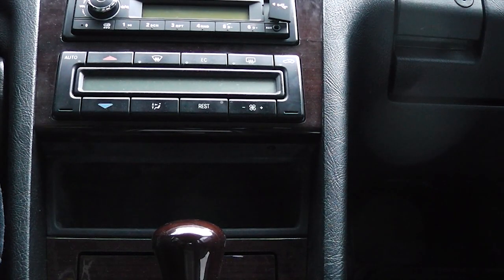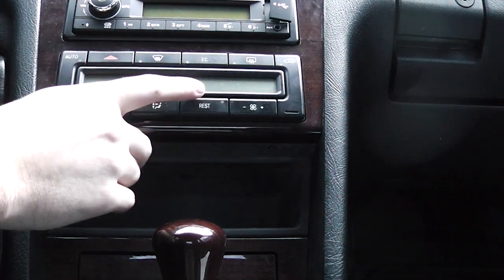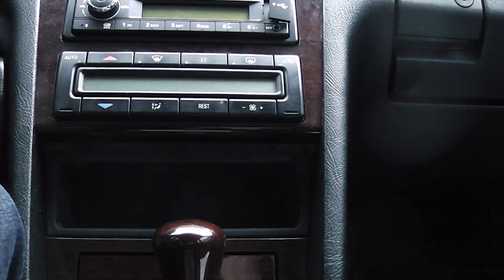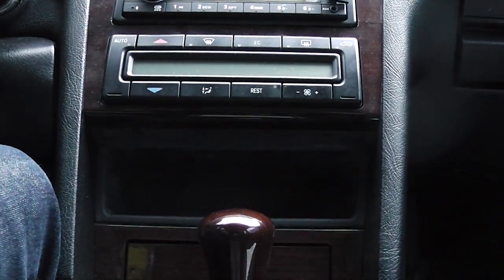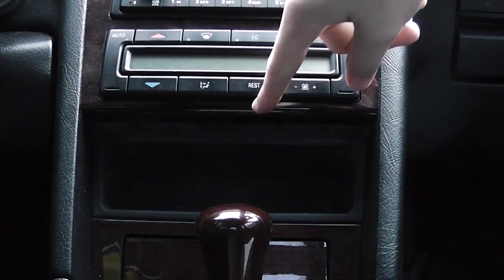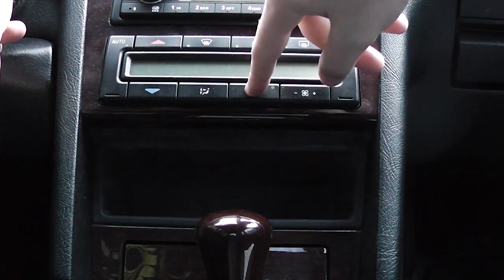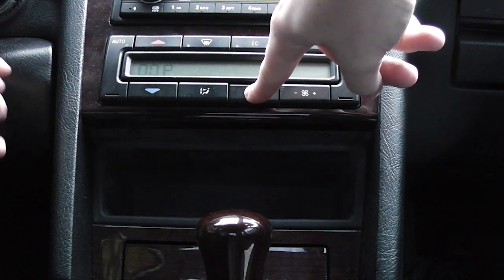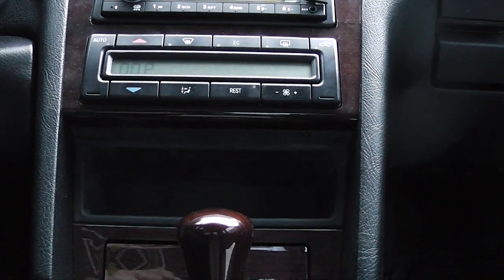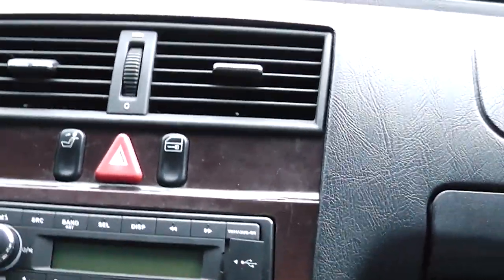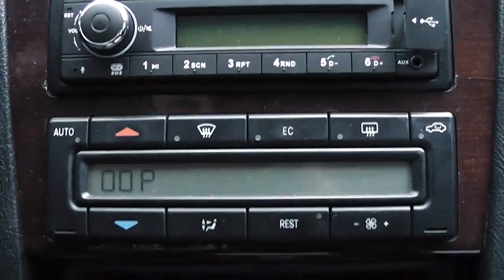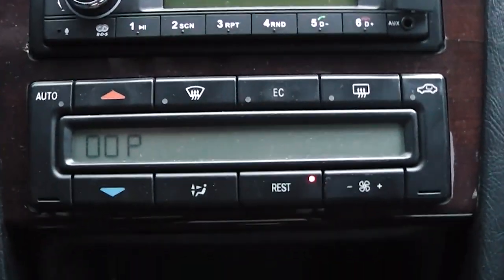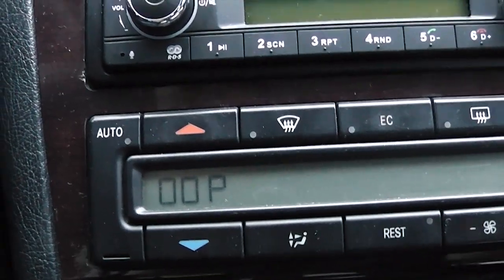To access the version coding menu, you've got to press and hold rest. I'll try not to nudge the camera while I do this. Press and hold rest, and switch the ignition on. There you go. So you see now we're in the version coding menu. Press and hold rest with the ignition off and switch the ignition on. So now rest is flashing, everything else is flashing, we're in the version coding menu.